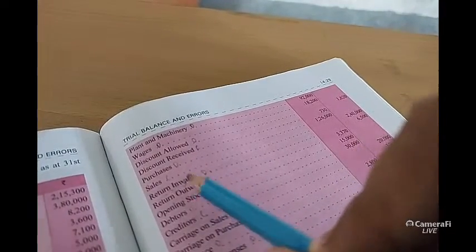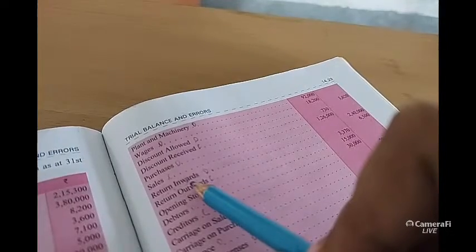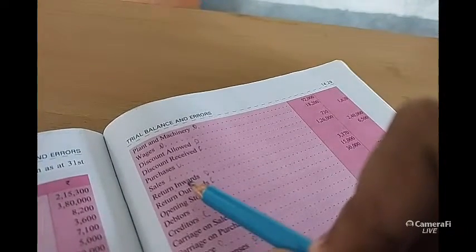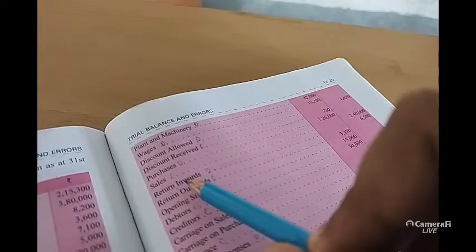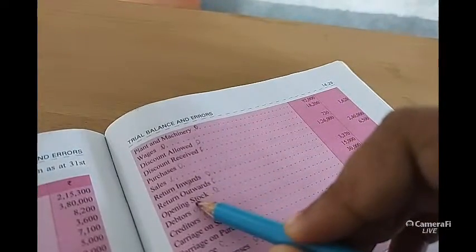Clear, Nidhi and Gia? Understood what is return inwards and return outwards? Is it clear to you, both of you? Yes. Okay. Then opening stock.